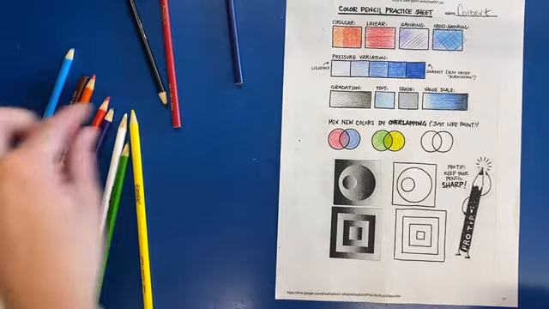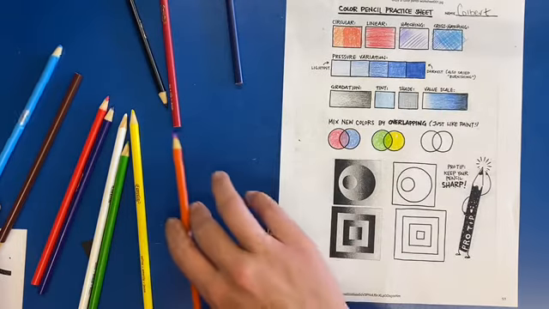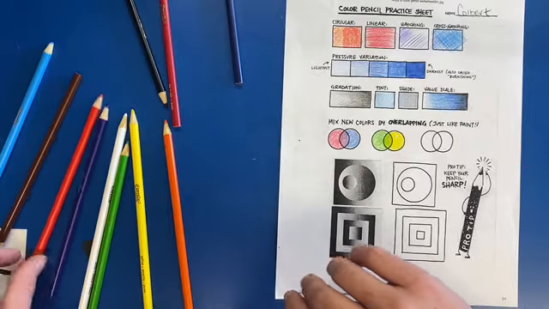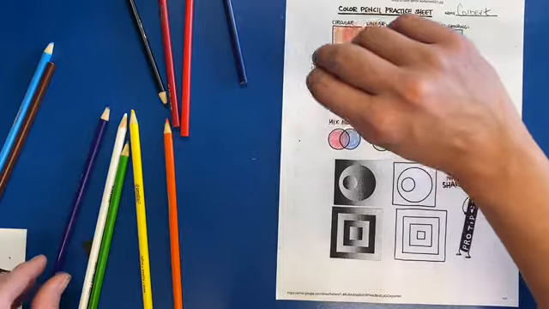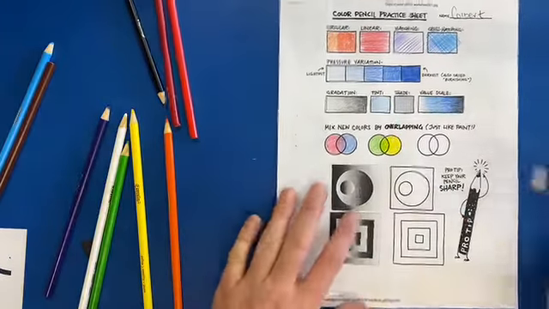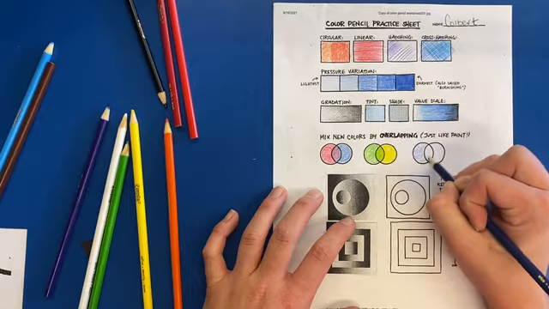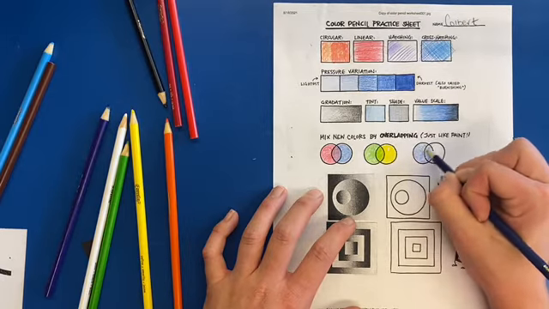Let's see, what else could we do? We've already done red. Let's do blue and green. Let's see what that does. Okay, so if I start with blue, very lightly filling in my circle.